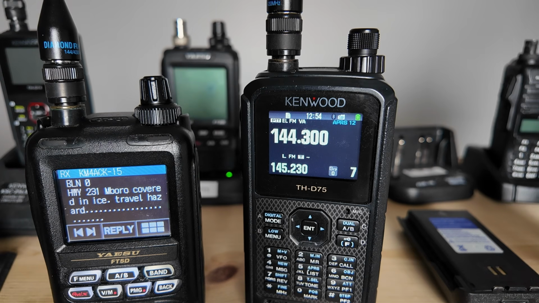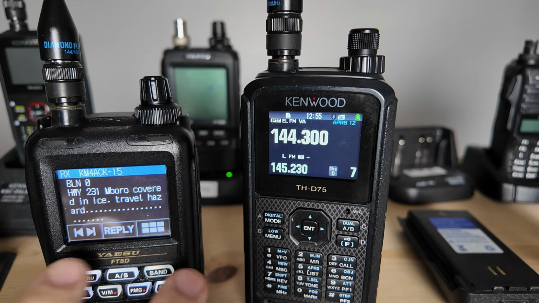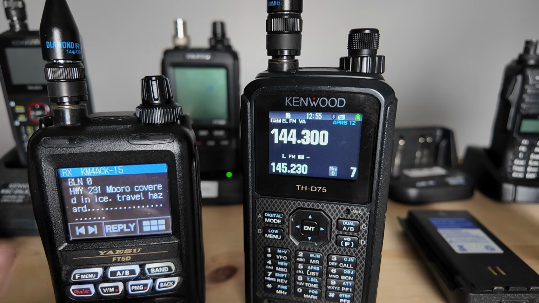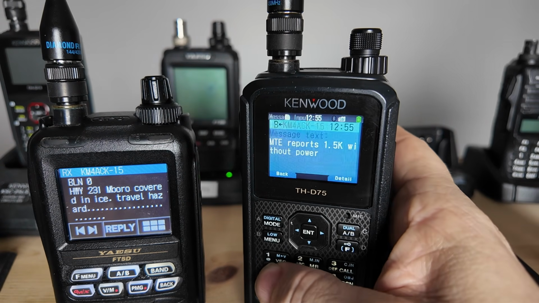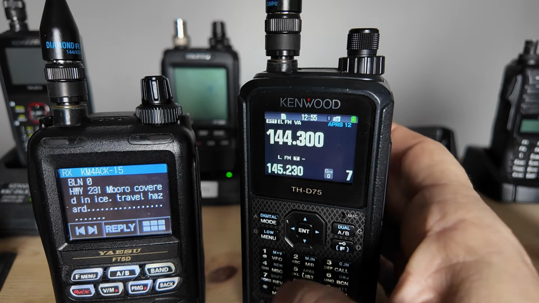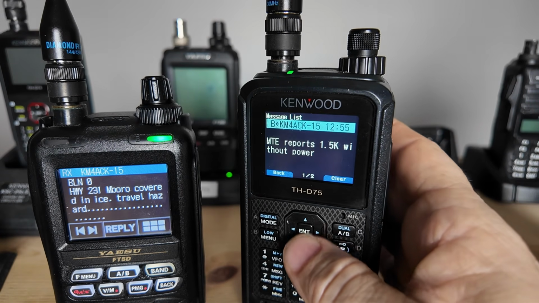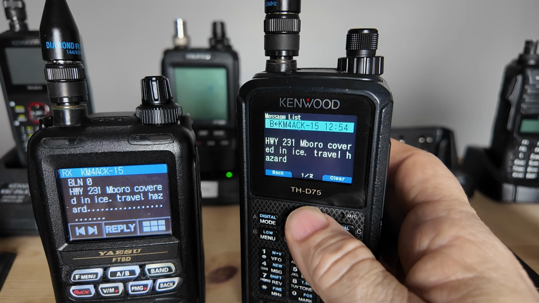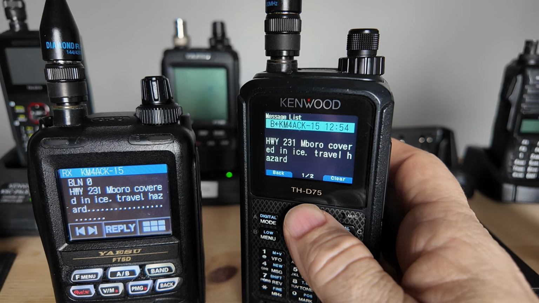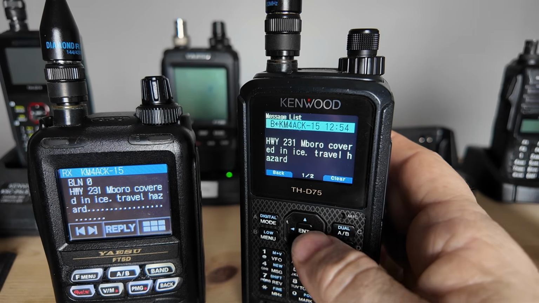If we take a look at that on the radios, you can see bulletin 0 still on the screen. So I've got the FT5 set to lock those messages on the screen when they're received, but it will only show you the last one that was received. So it's only showing us bulletin 0. However, with the FT5, let's go into the messages. Whoop, I hit the wrong button. Let's go into messages, and there is one of the bulletins where it says MTE reports 1.5 thousand without power, and the other one right there that gives us the ice-covered road and a travel hazard.